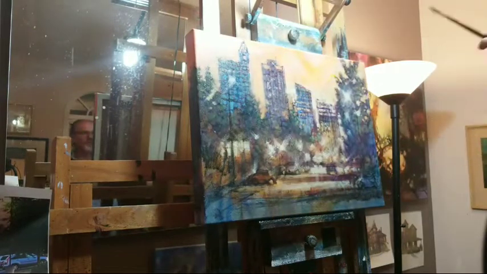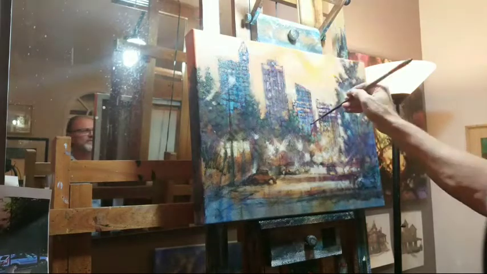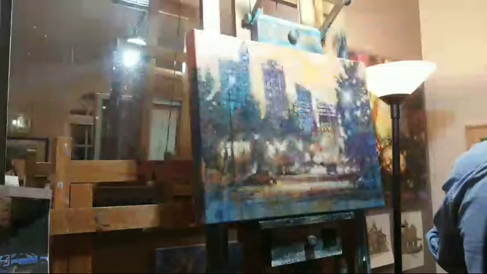Okay, so what I've done so far is local color. Blue on the buildings, purple here, and green on the trees. Now I'm going to change gears a little bit. I am going to clean these brushes.